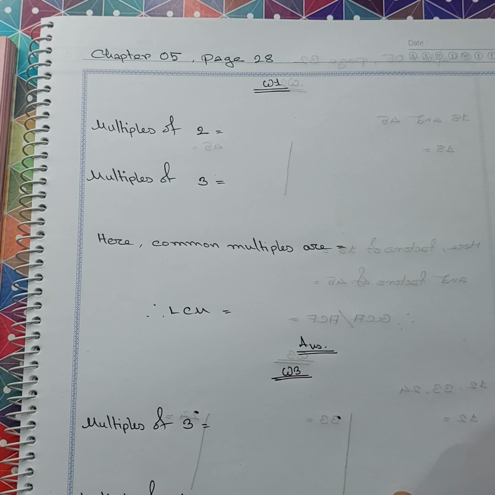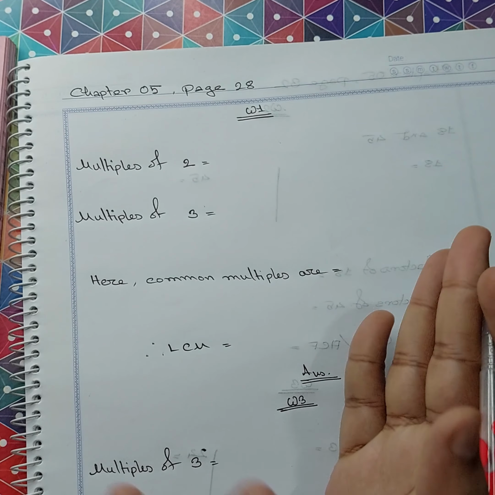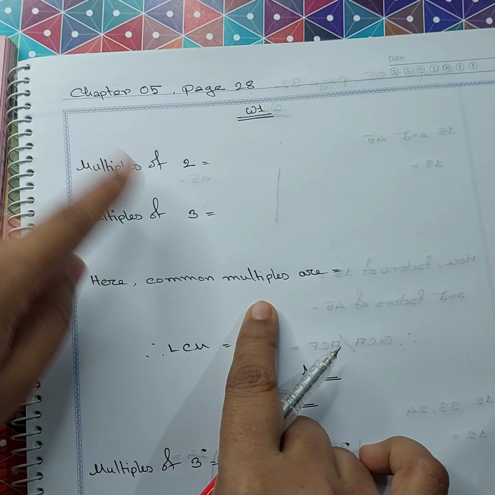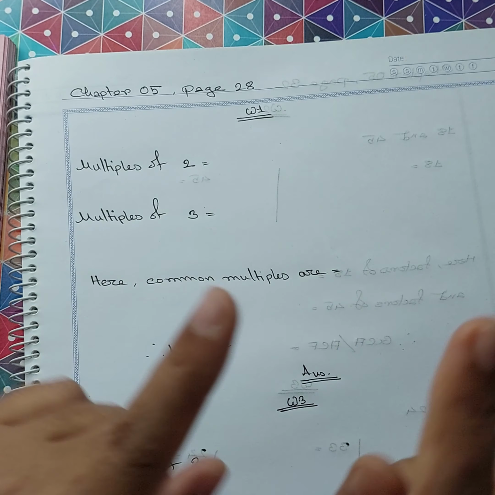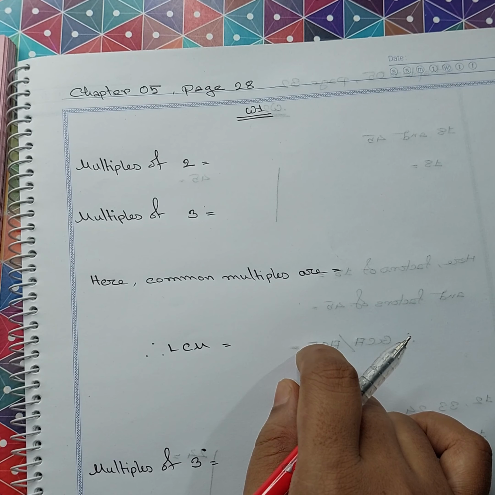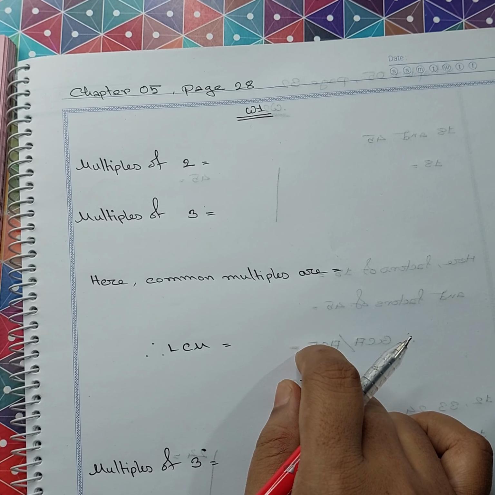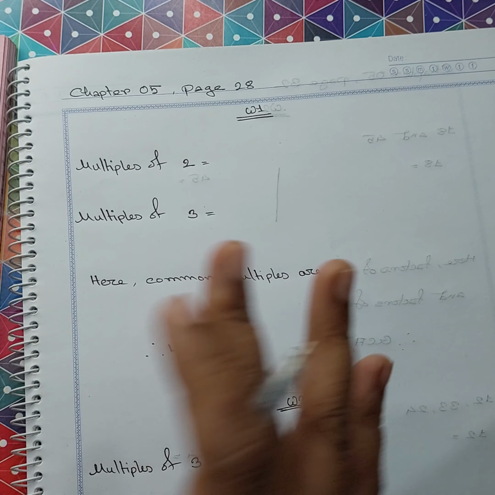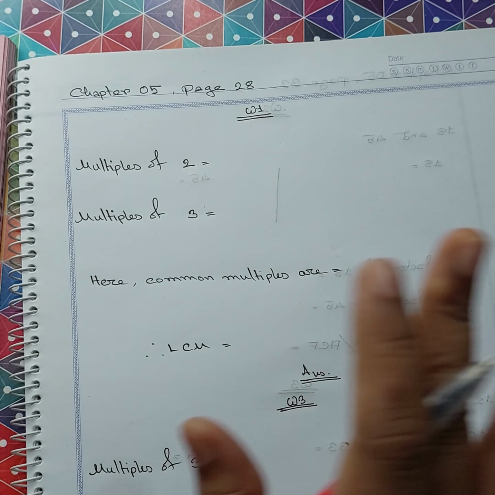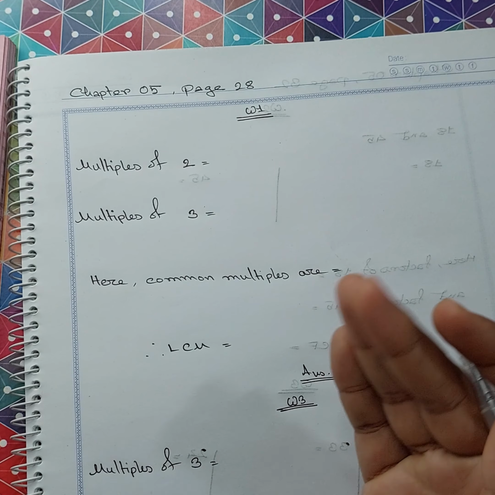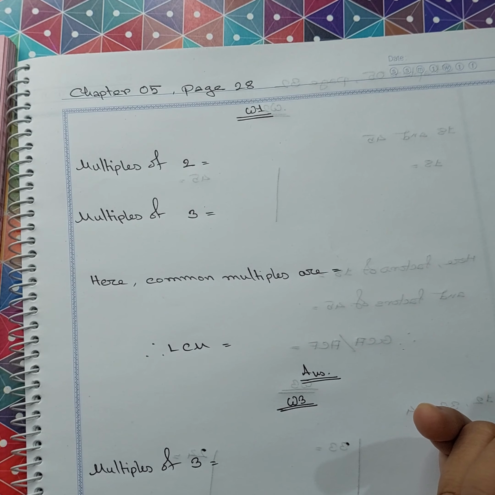So when we are finding multiples of 2 and 3, remember one thing: I always like to write down the multiples 5 by 5. What does it mean? Why 5 by 5?